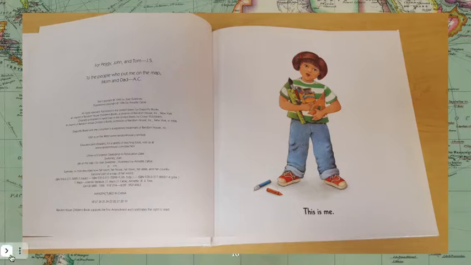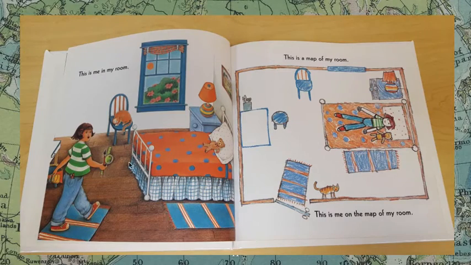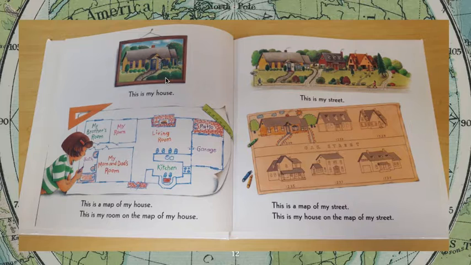This is me. This is me in my room. And this is a map of my room. This is me on the map of my room. This is my house. This is a map of my house. This is my room on the map of my house. This is my street. This is a map of my street. This is my house on the map of my street.